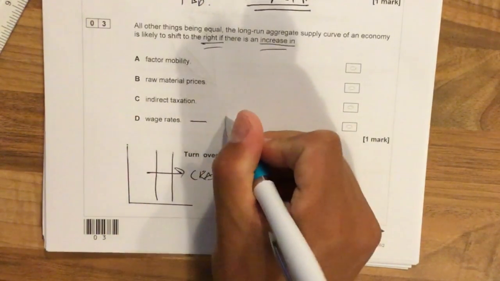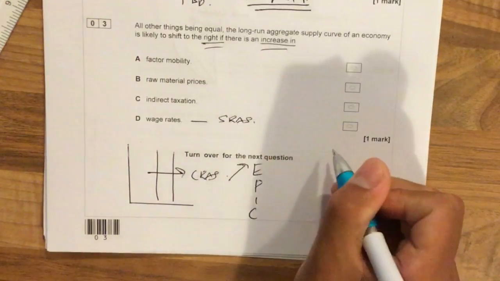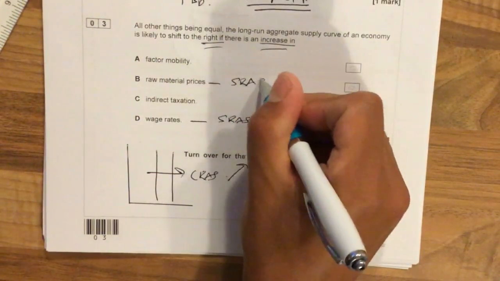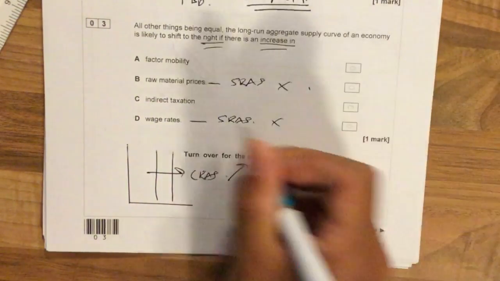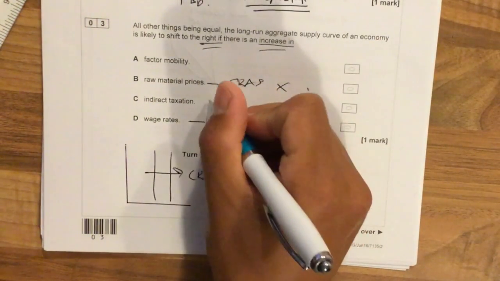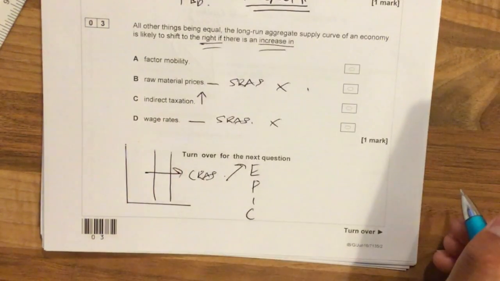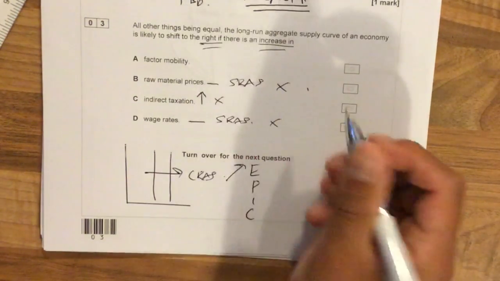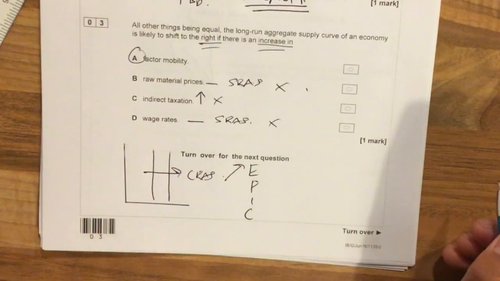Increase in wage rates is definitely SRAS, it's not LRAS. Increase in raw materials is definitely SRAS, so it's not that. Indirect taxation. If taxes go up, that's likely to be inefficient, and that would shift the LRAS to the left. So it's not going to be that. Therefore, by deduction, it has to be A.